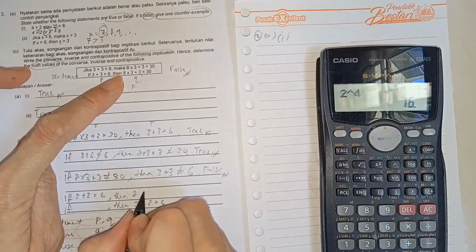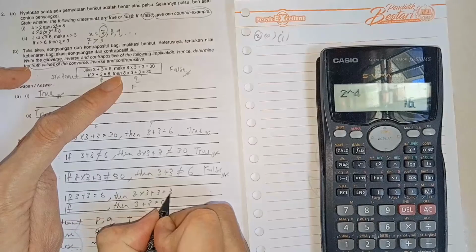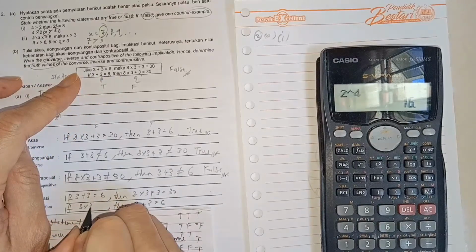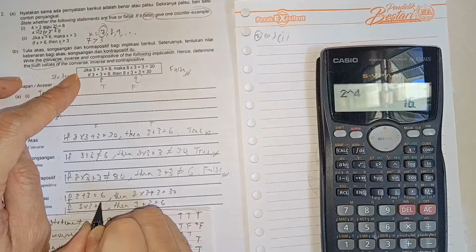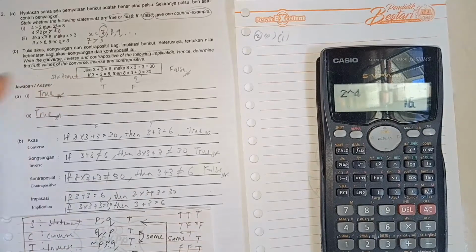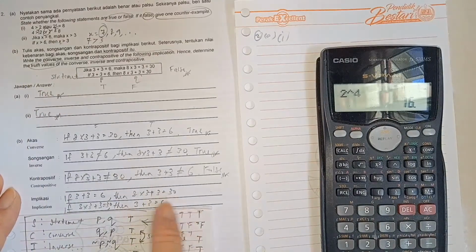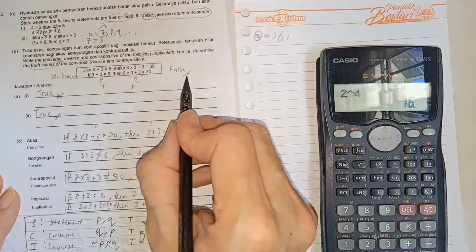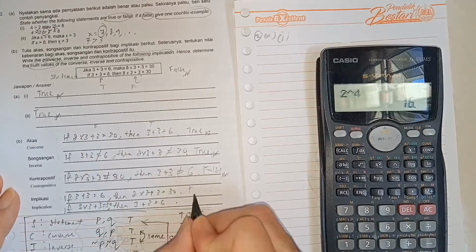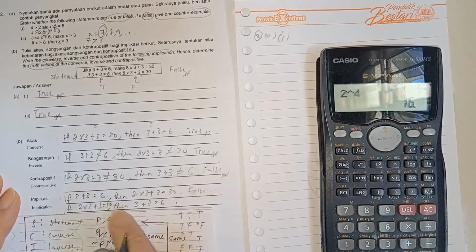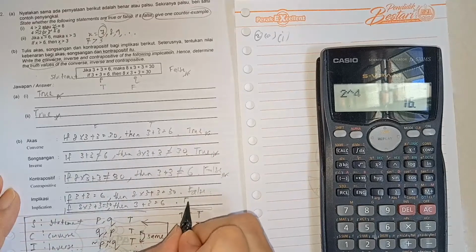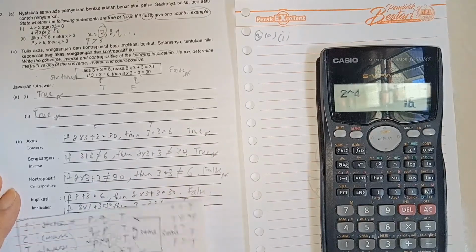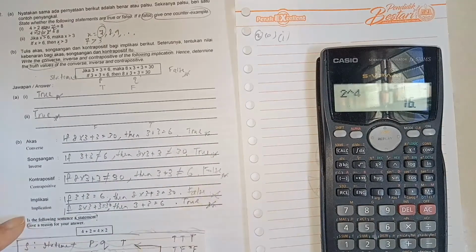Then 8 times 3 plus 3 equal to 30, 8 times 3 plus 3 equal to 30. Then the truth value, true or false. The first one is false, the second one is true. So that is the final answer.